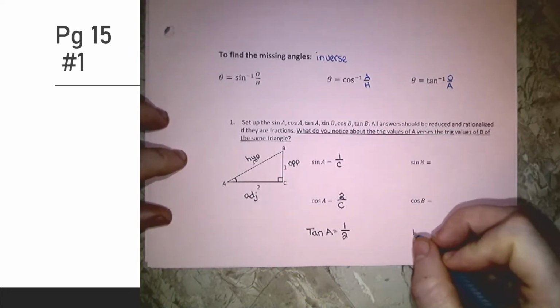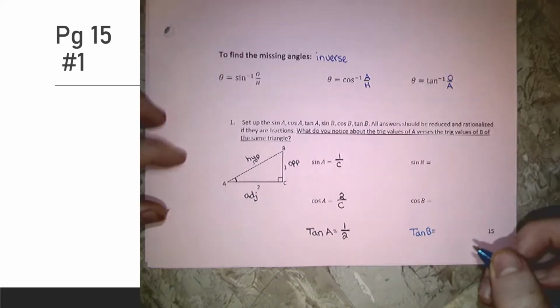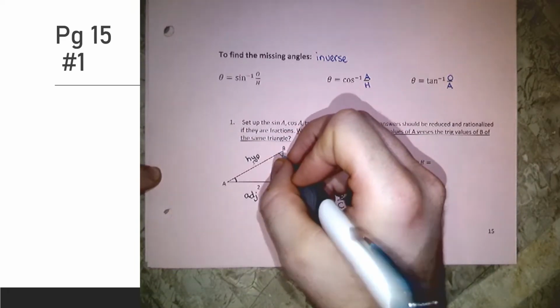Now let's look at the sine of B, cosine of B, and tangent of B. And again, for this one, I'm going to write my tangent of B here so we don't have to go to the next page. If I'm looking at angle B, I'm looking at this angle here.